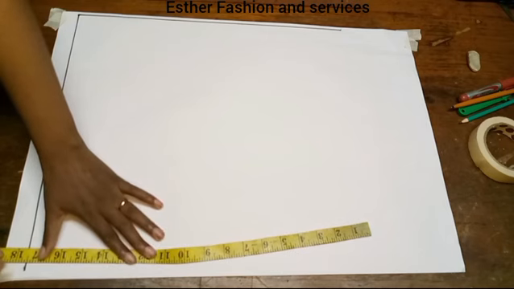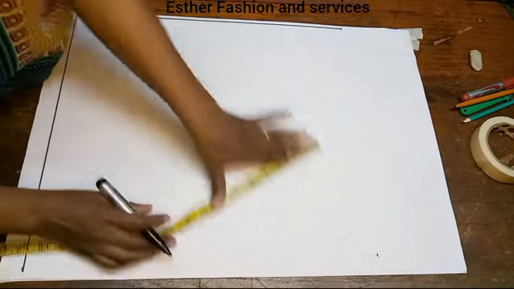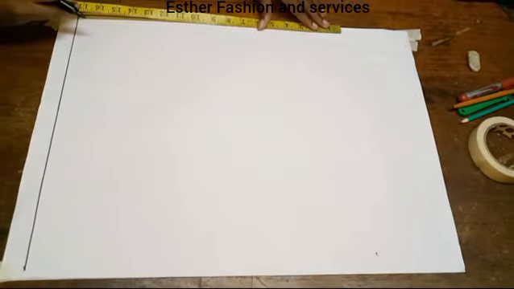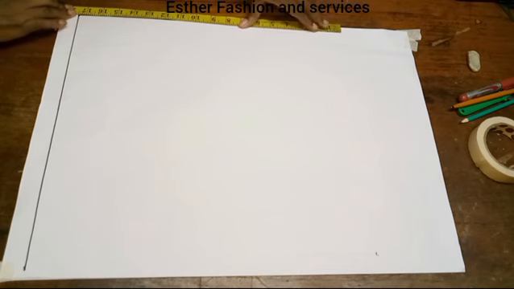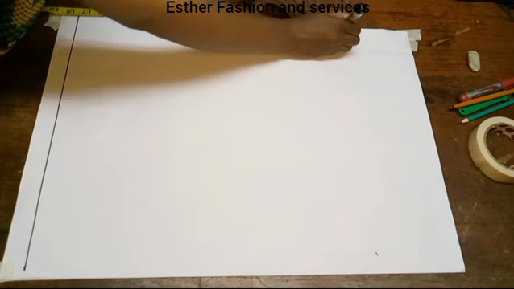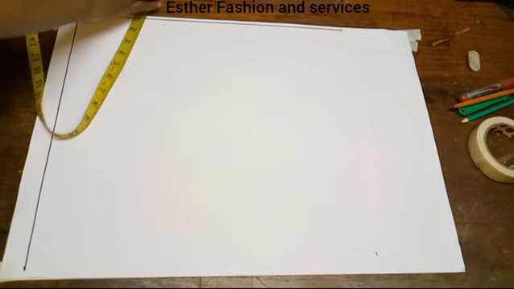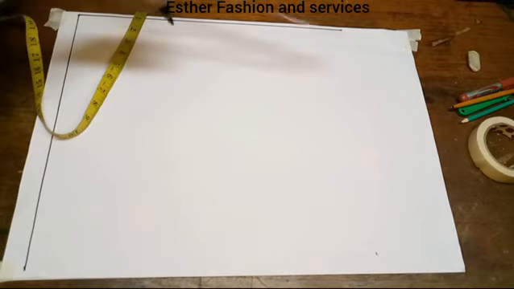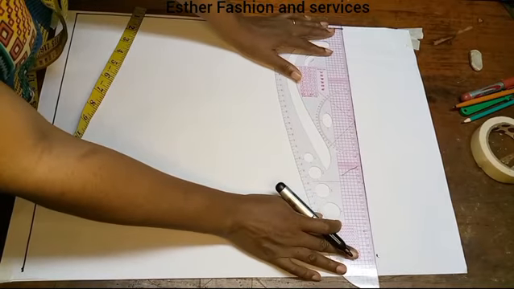I will mark 17.5 inches like this. Then I will use the straight ruler to connect the points together.